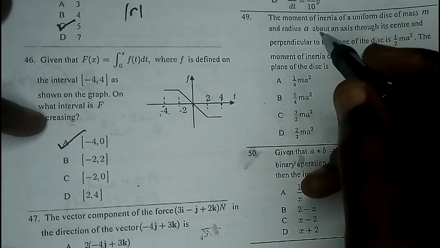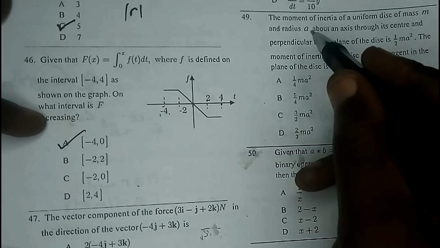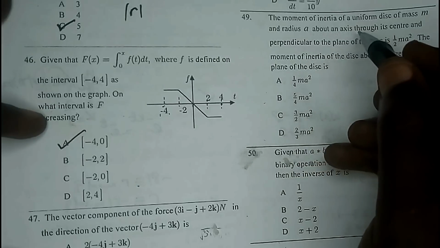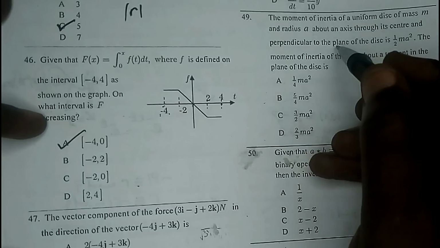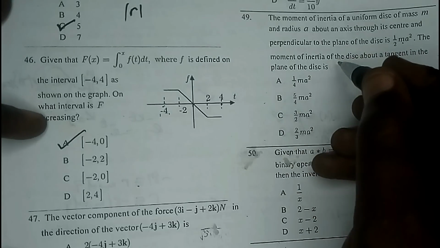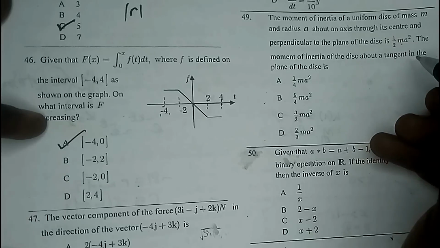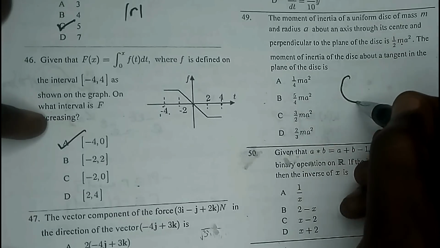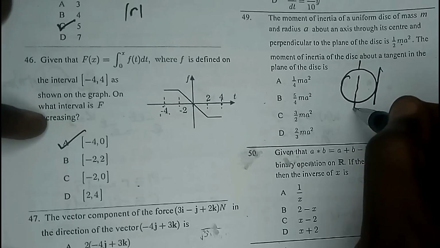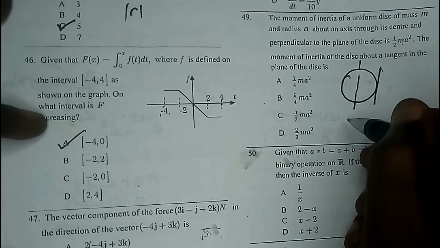The moment of inertia of a uniform disk of mass m and radius a about an axis through its center and perpendicular to the plane of the disk is this. The moment of inertia of the disk about a tangent in the plane of the disk. Actually, the tangent is here and the diameter is parallel to that tangent.